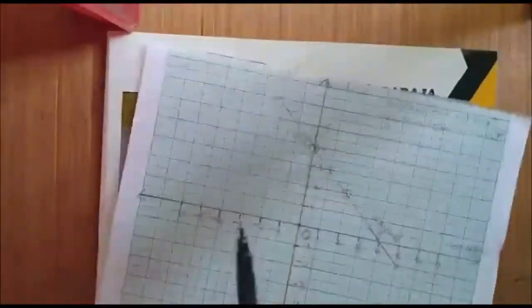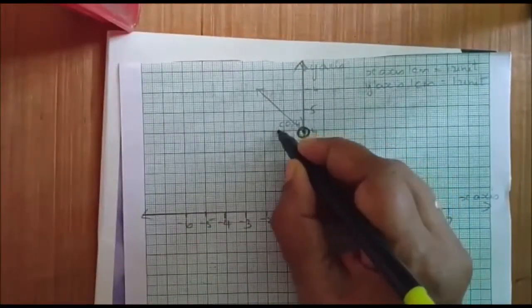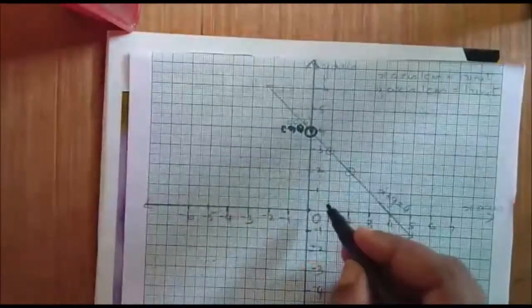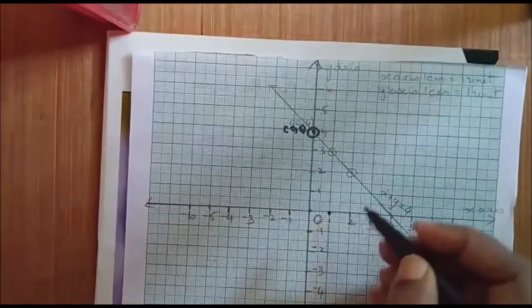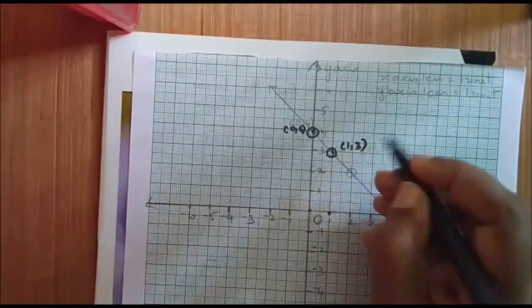I will plot them in the graph. Okay. So what is the first point? It is 0 comma 4. So we will plot it over here. It is 0 comma 4. What is the next point? It is 1 comma 3. 1 on the x-axis and 3 on the y-axis. So this is nothing but 1 comma 3.